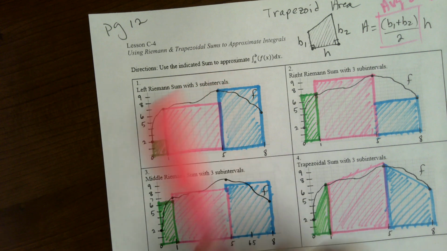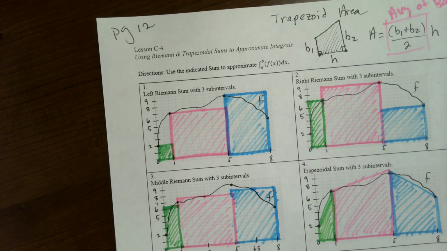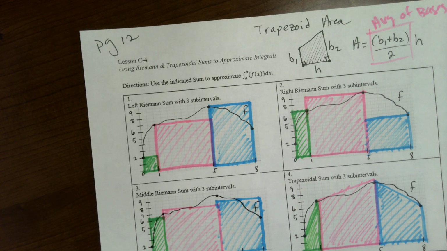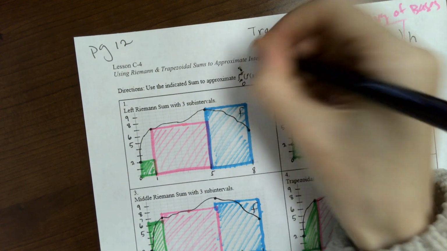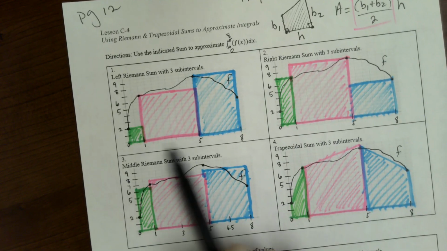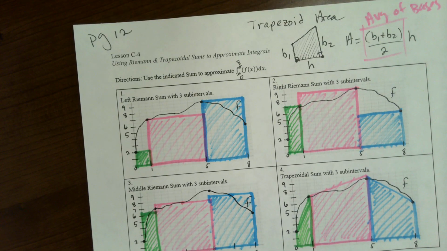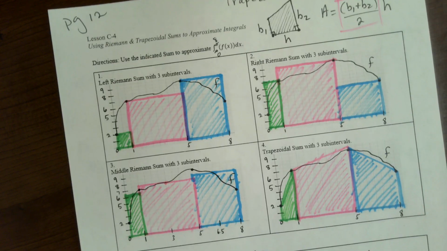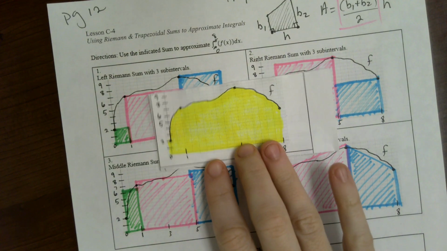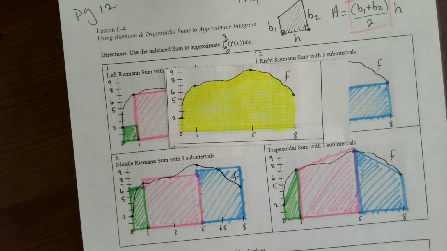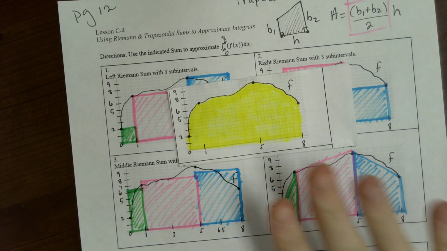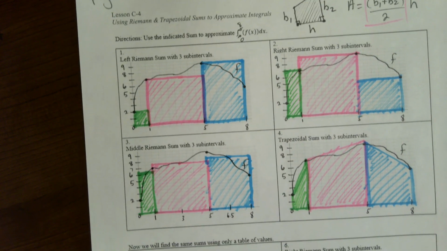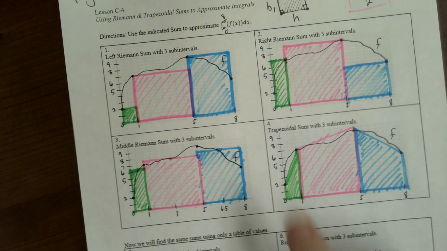Use the indicated sum to approximate the integral from a to b of f of x. And actually, guys, we're going to change this integral from 0 to 8 because that's our interval each time. I have the same graph every time, and what I've colored in yellow is the exact area. So what's in yellow is this integral exactly, but we're going to use rectangles and trapezoids to approximate.